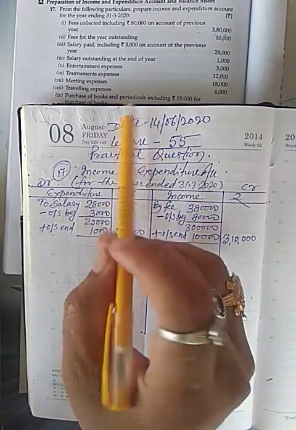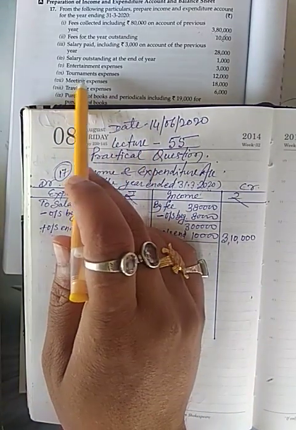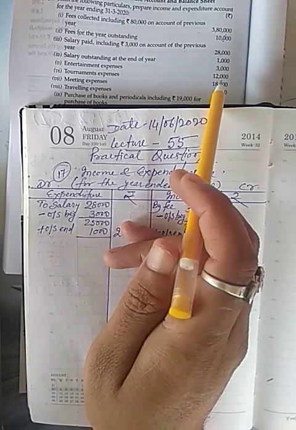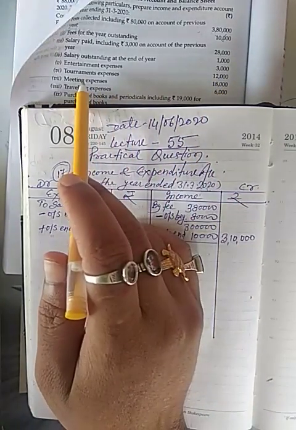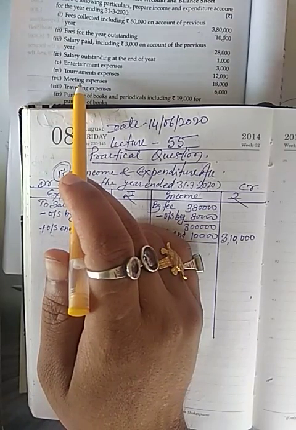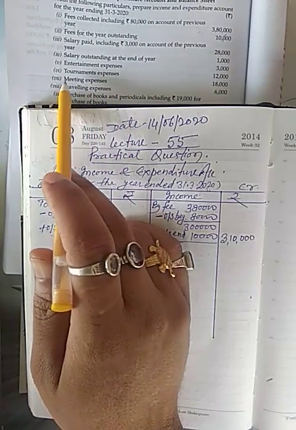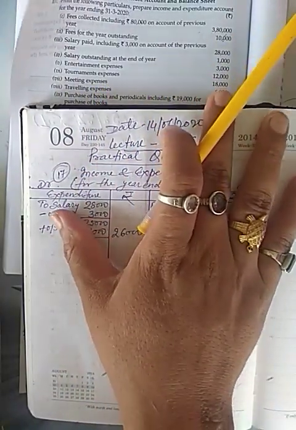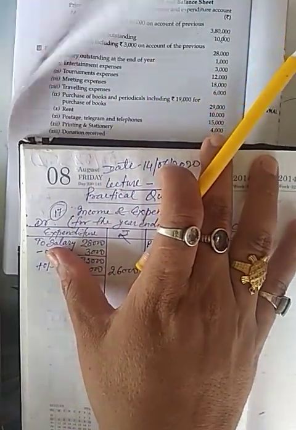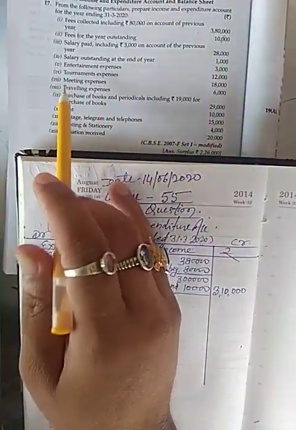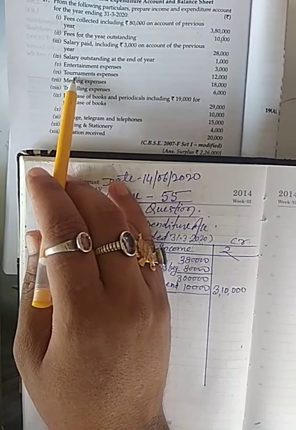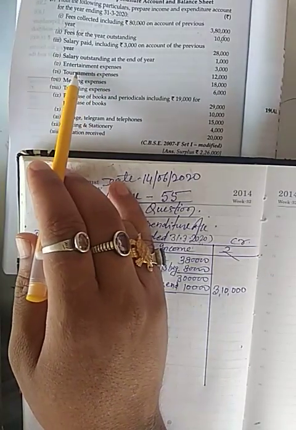Now the question says tournament expenses 12,000 and fund is not given. So I will write tournament. We have to see if any fund is given in the question, then tournament expenses will be deducted from the fund.